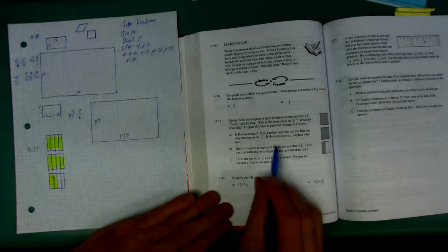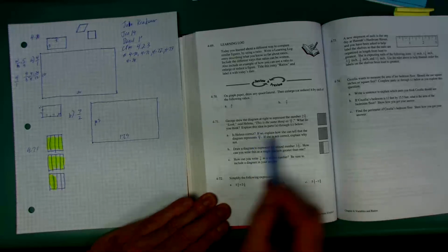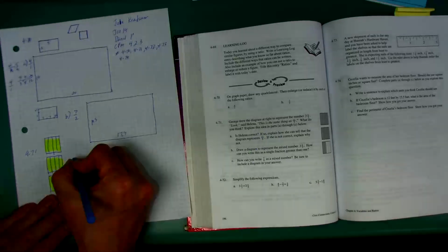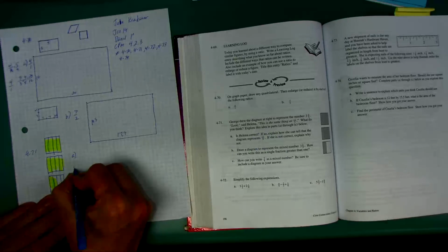So your question is, okay, is Helena the same? I mean, is Helena correct? Is it the same? 12 fifths the same as 2 and 2 fifths? Okay, if so, explain how you know that's right. And if not, explain how you know it's wrong.